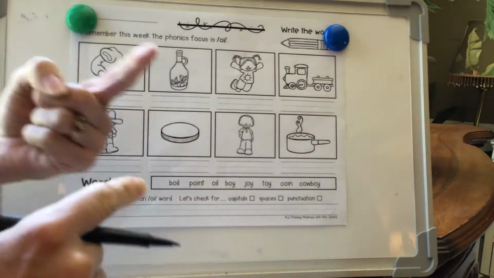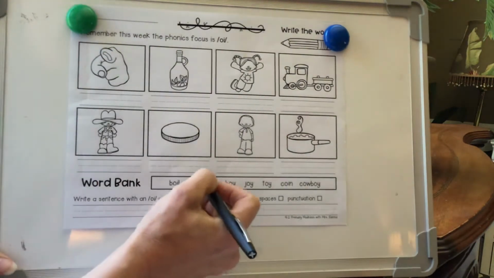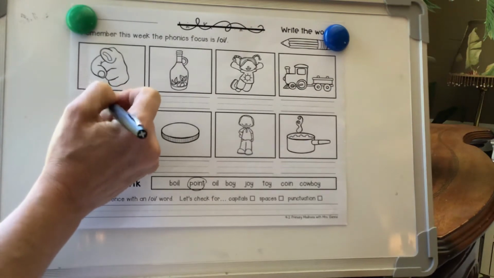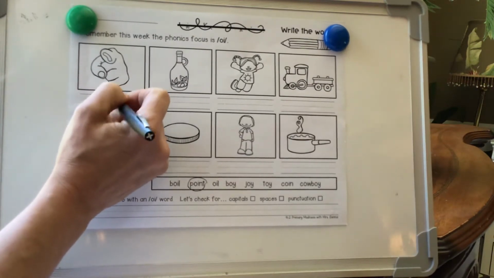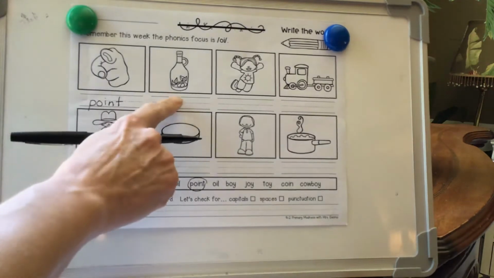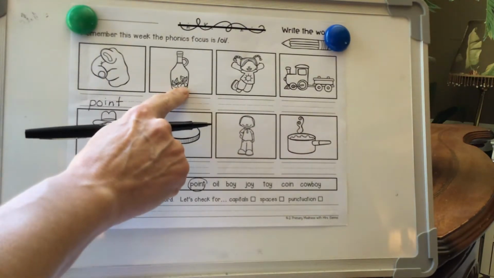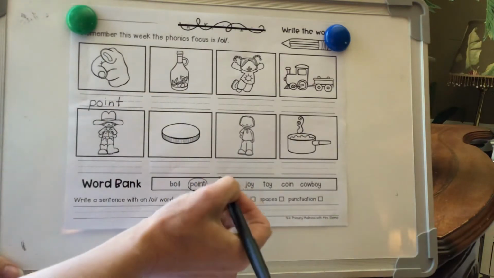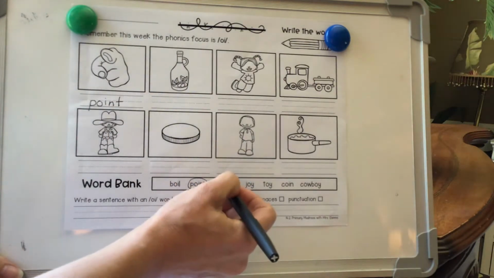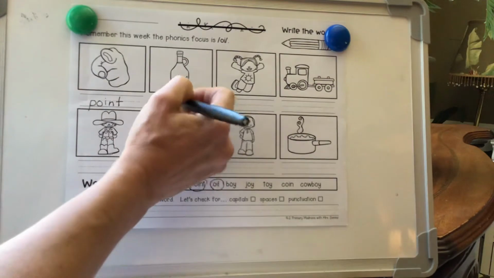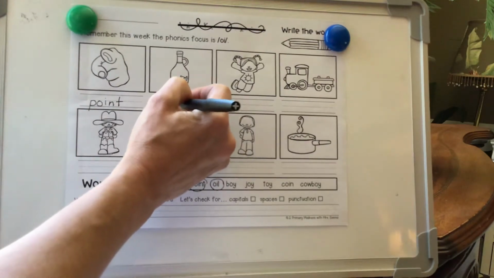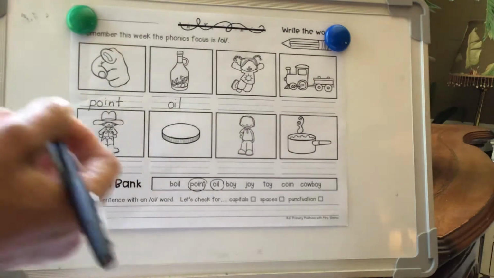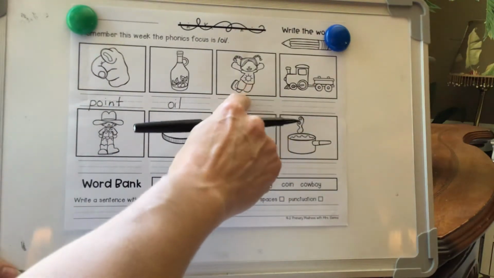So this first one is a finger pointing. So point we have right here, P-O-I-N-T. Our next one here is, I see some olives, and it's in kind of a container. And so I know that that's going to be oil. That one might be a little bit trickier, so you might need to go out of order on that one if you're not sure and you're just using this video to correct. But oil. This next one here, I'm going to skip that one.